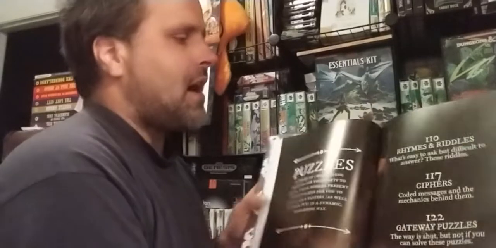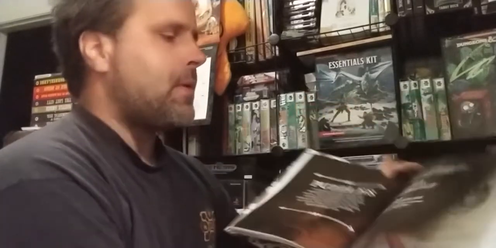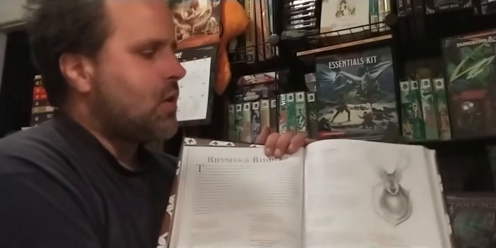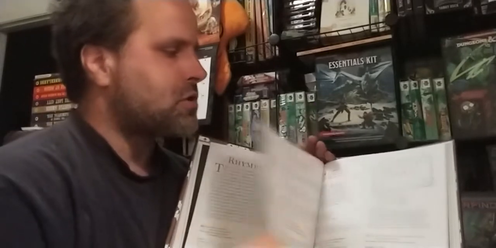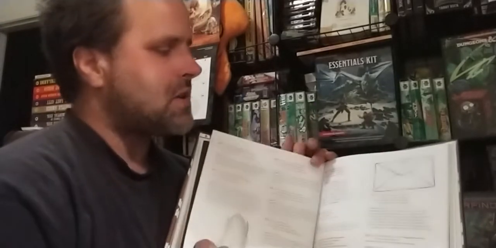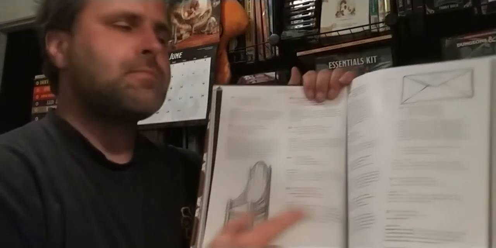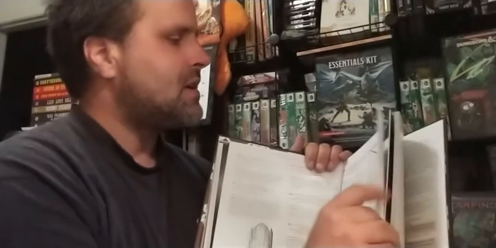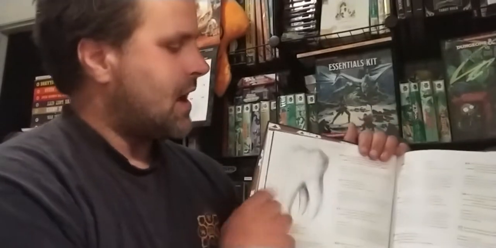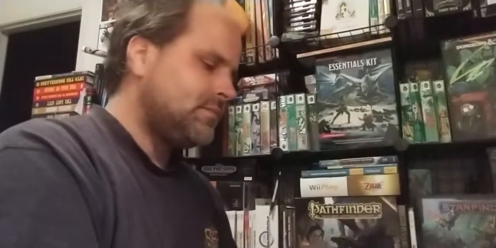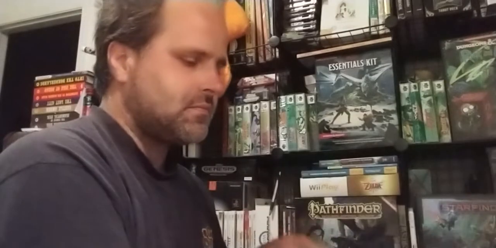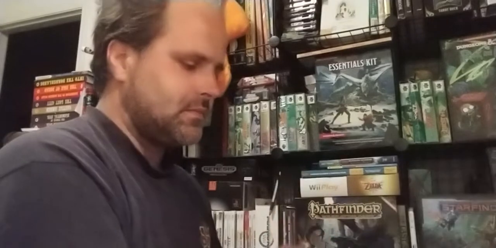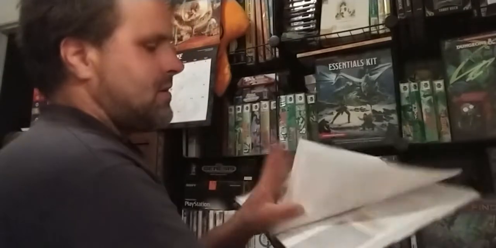Then you have a section on rhymes, riddles, ciphers, and gateway puzzles. This is fairly decent. Please note that the art style changes in this section from the largely humorous brown art to more of just simple sketches of objects and situations. Not overly complex. You got some ciphers, some basic ones. Gateway puzzles.